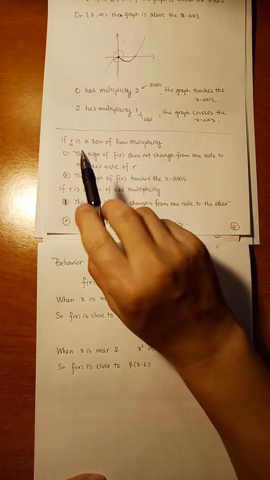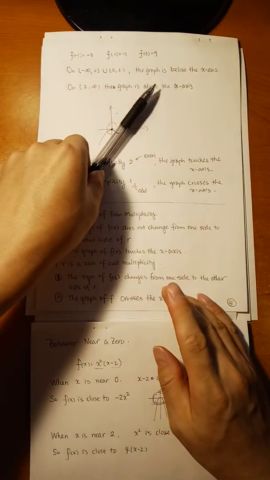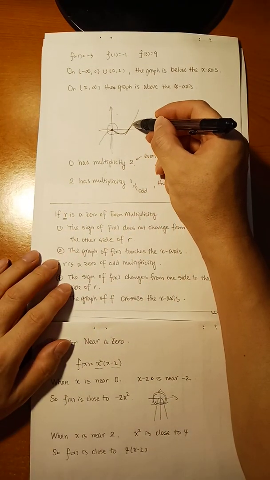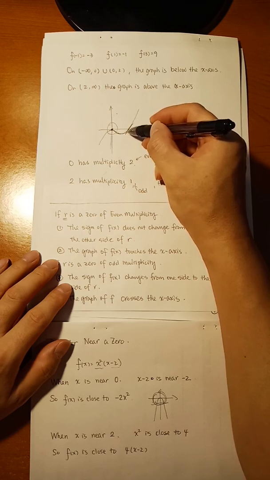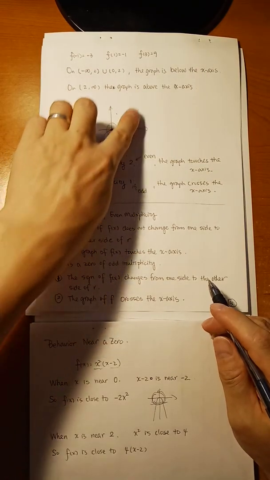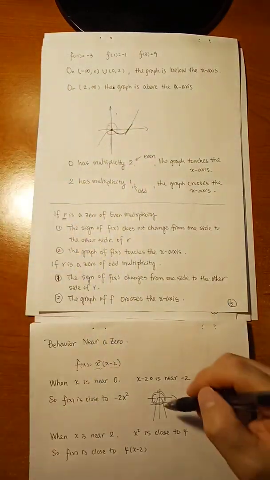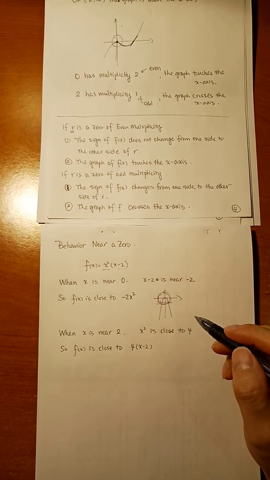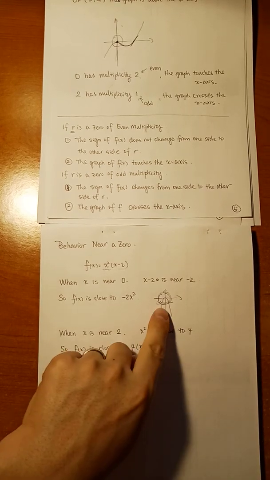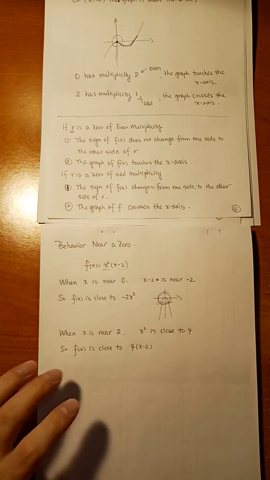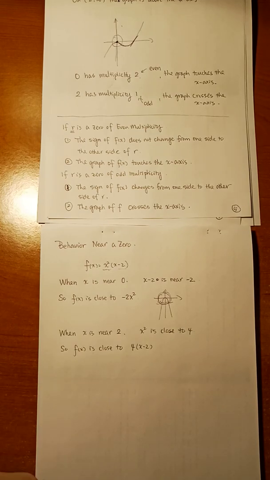So it's a linear function. You see, this is the graph of a linear function. That's why, when it is very close to the point, this part of the graph will be very close to a straight segment like this. And a straight segment, of course, crosses the axis. And this part, the polynomial function, does not cross the axis. This is an even power function. So that is the behavior near a zero.